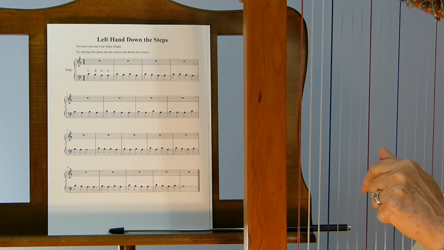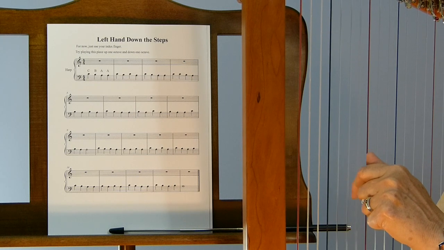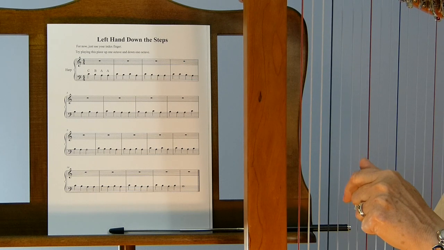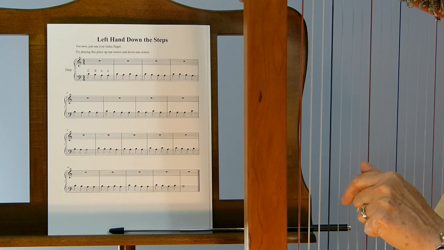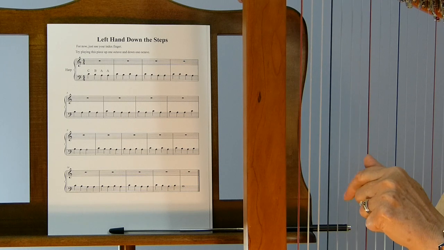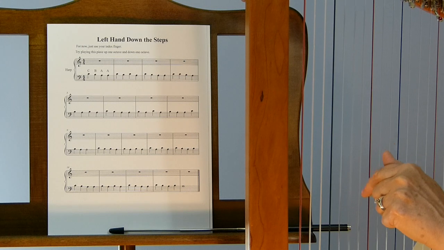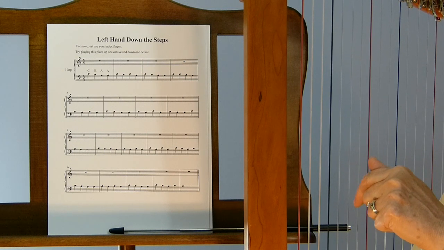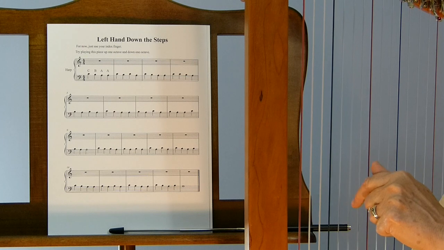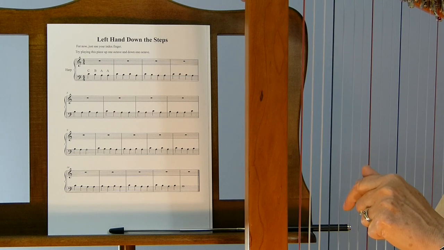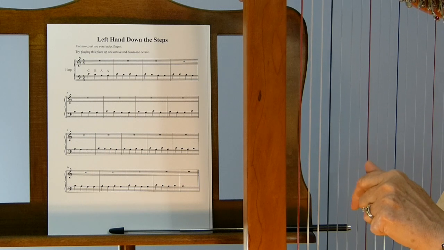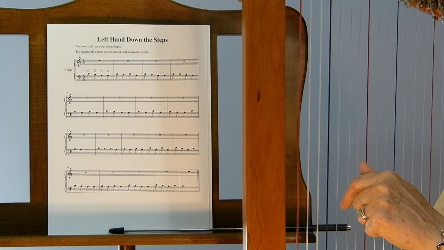B, A, C, A, B, A, C. Third line, B, A, C, B, B, A, B, A, B, A, C, A, C, A, C, B, A, B, C, B, A, B, A, B, A, C, B, A, C, B, A, B, A.